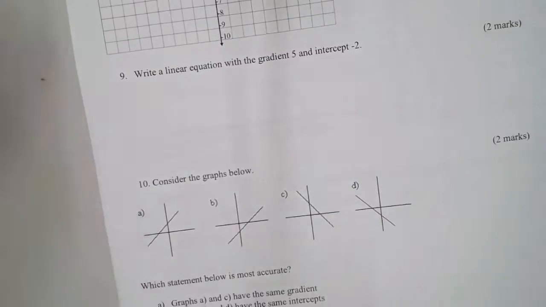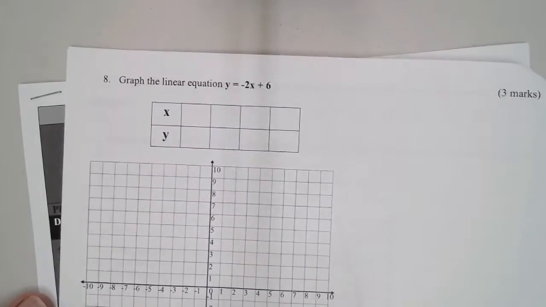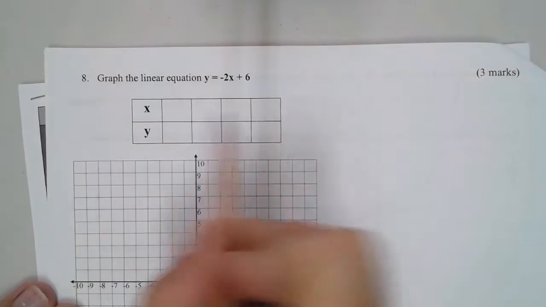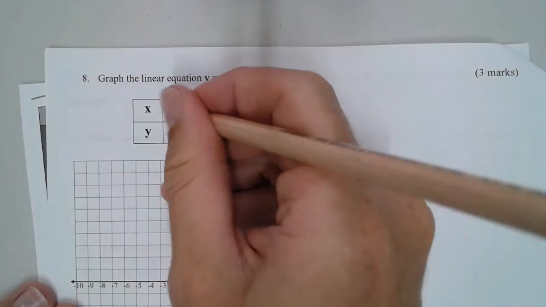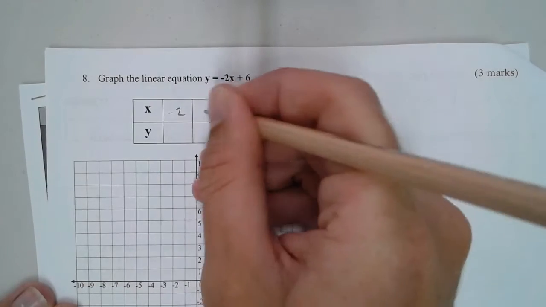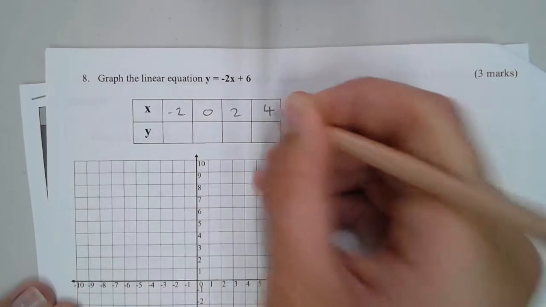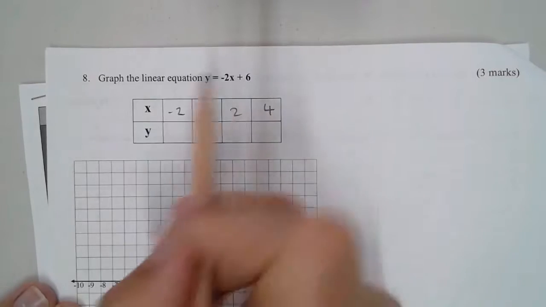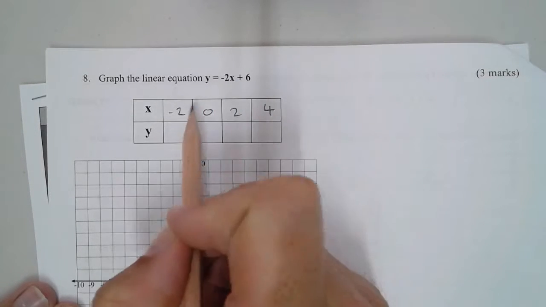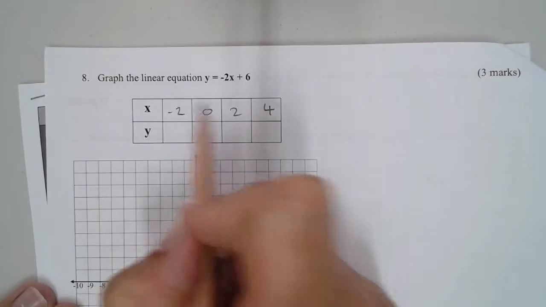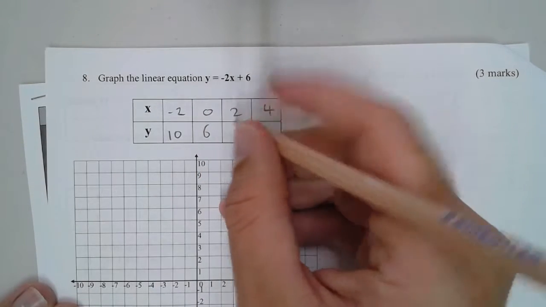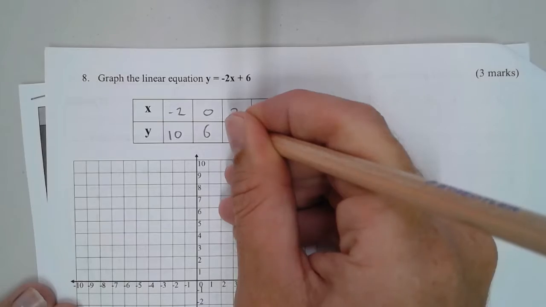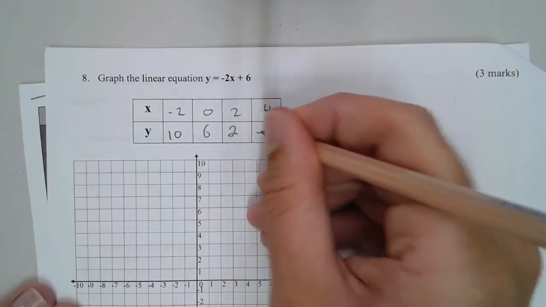Number 8. Graph the linear equation y equals minus 2x plus 6. Now we need a minimum of 2 coordinates to plot a graph. So I'm going to pick the values minus 2, 0, 2 and 4. It doesn't actually make a difference what you pick. You times them by minus 2, then adding 6. So I end up with 4 plus 6, which is 10. That becomes 6. That's minus 4 plus 6, which is 2. And minus 8 plus 6, which is minus 2.